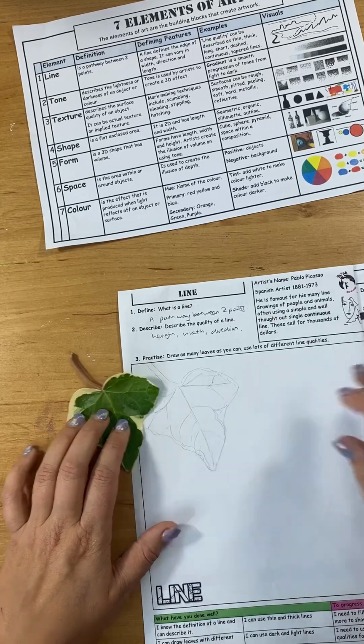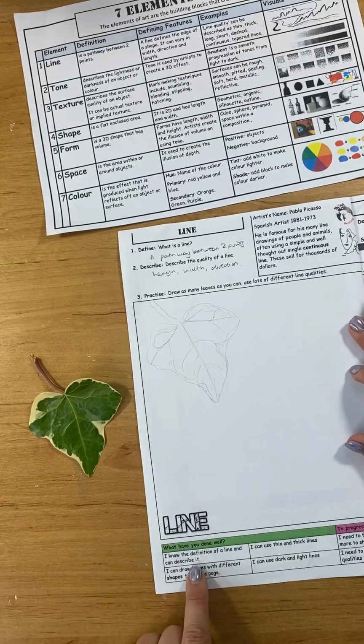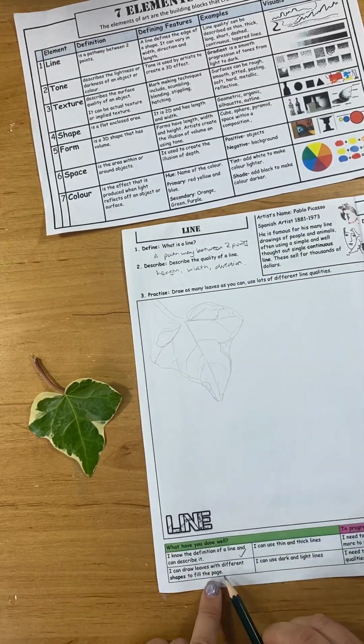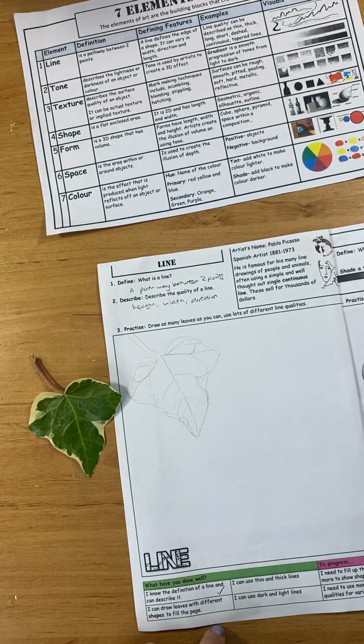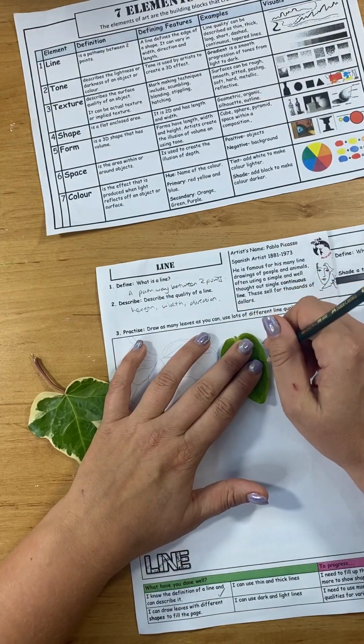Okay, now it might take you a little bit longer than that to draw your leaf out, but that's the basic idea. So we're just going to check the criteria at the bottom of the sheet. So it says, I know the definition of a line, so that's up here, so I've done that. Next one, I can draw leaves with different shapes. So I have got another couple of leaves just out to the side here that I'm just going to draw their shape. So I'm just going to get on with one more.